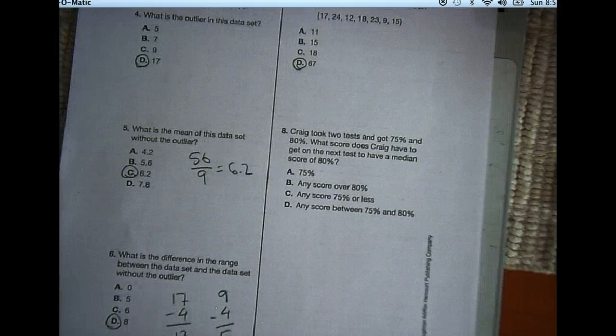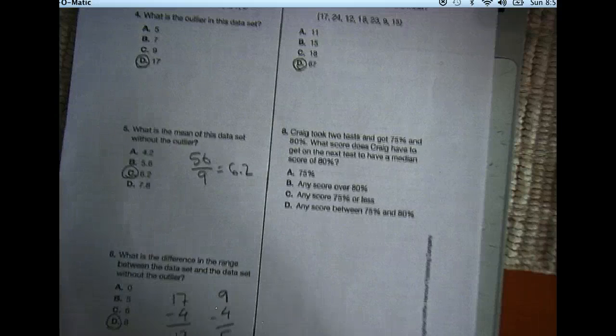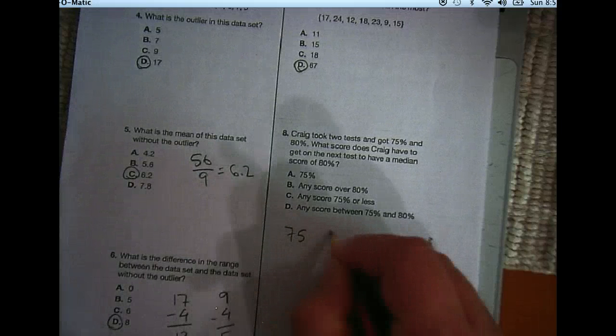And then the last one, let's see what this says. Craig took two tests and got 75% and 80%. What does the score have to be on his next test for the median score to be 80%? So what's the middle score? So he has 75 so far and an 80.